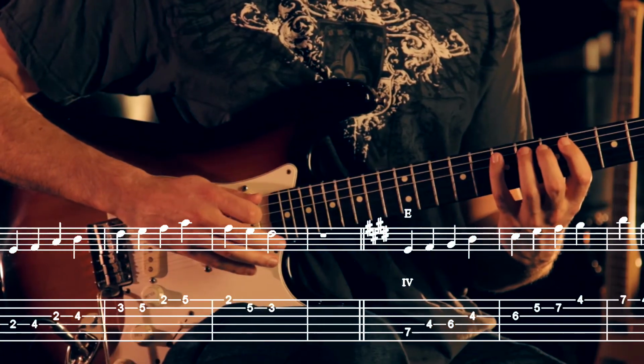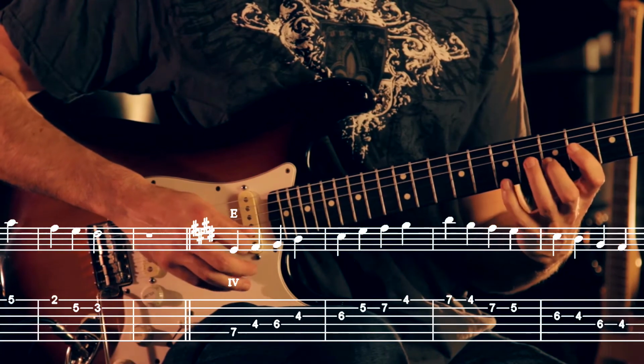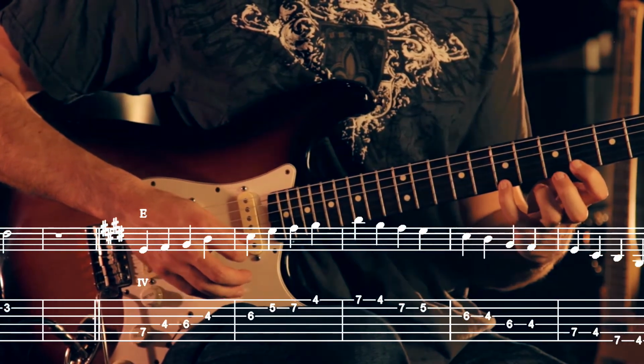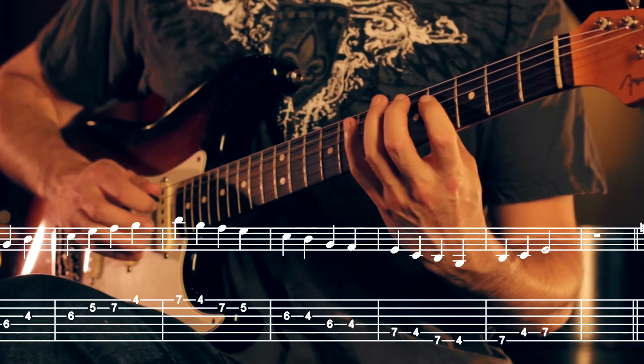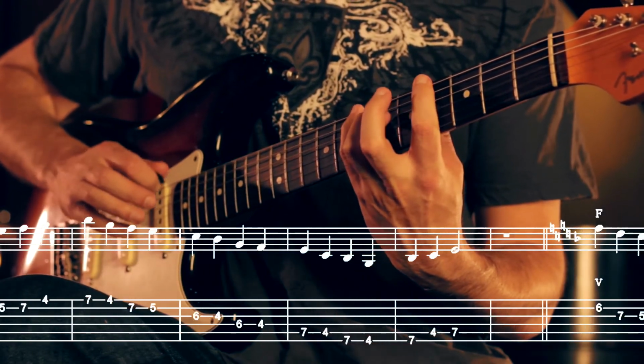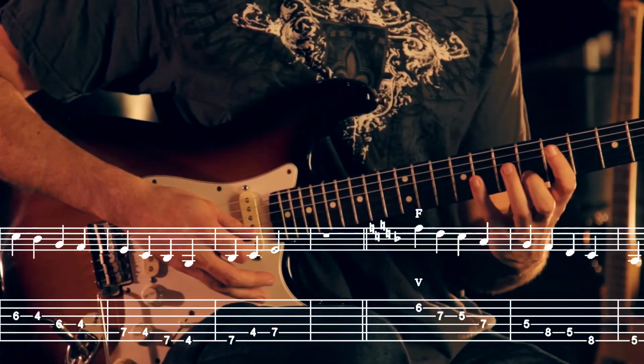E from the low root. From the high root.